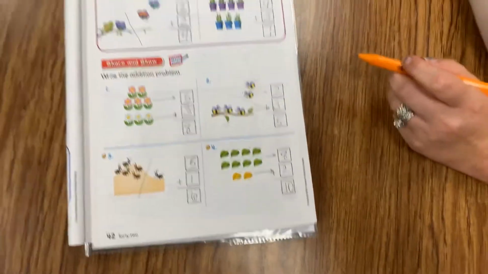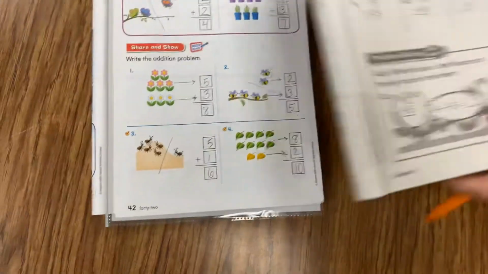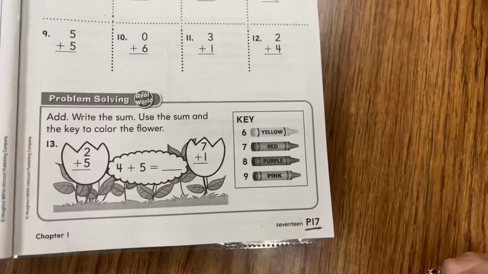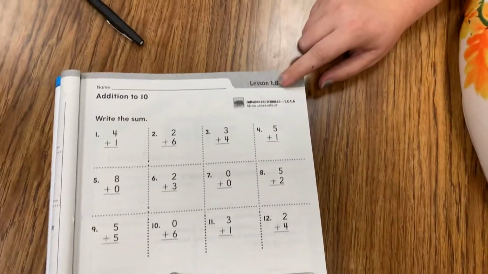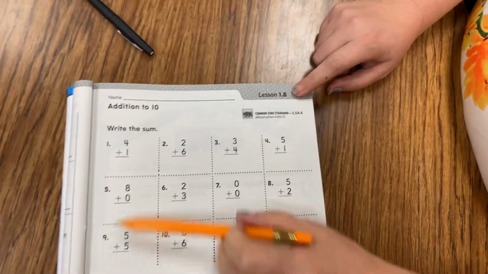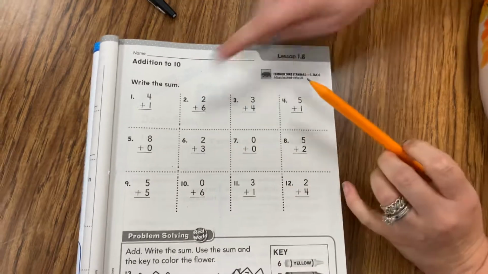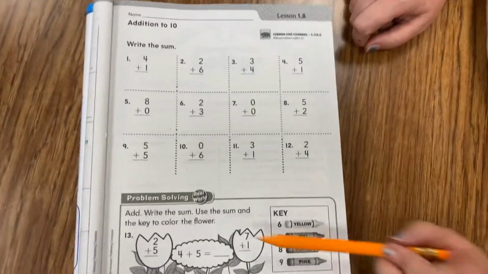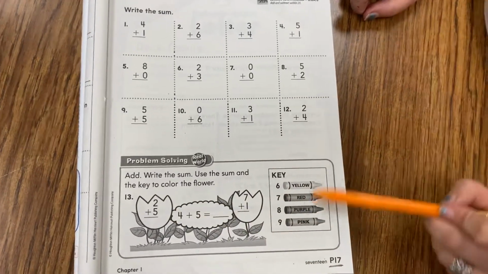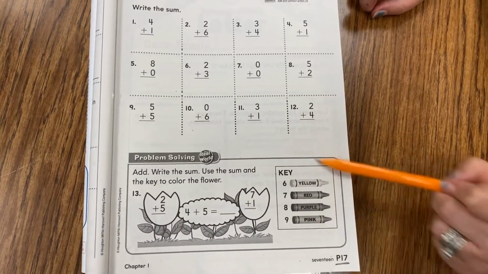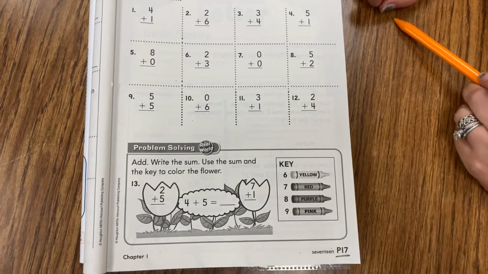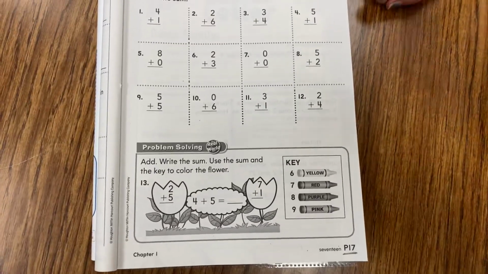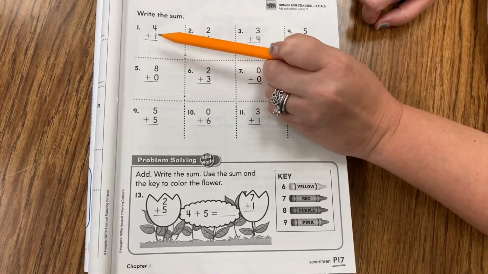All right, boys and girls. You're going to get out your homework book. You're going to come to page 17, lesson 1.8. You're going to do these problems. If you need to draw your pictures, you have room right here on the side. And then you're going to color these flowers. Make sure you get them in the right equation so that you have the right answers. Remember, if the number goes down, the answer goes down.